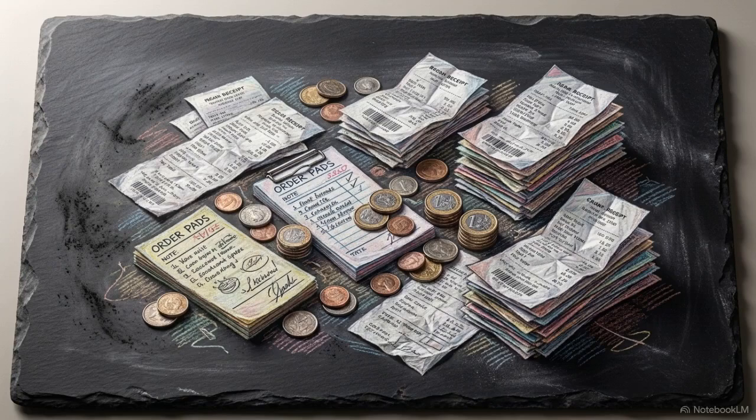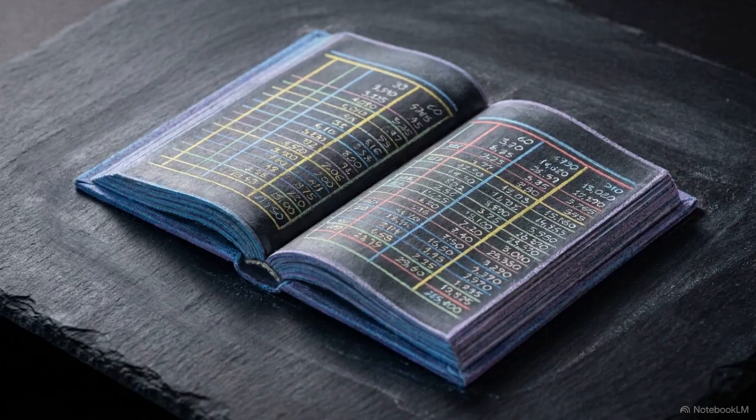Functions serve a highly practical purpose. They act as strict mathematical filters, allowing us to organize the chaos of reality, extract the underlying patterns, and map out outcomes with absolute certainty.